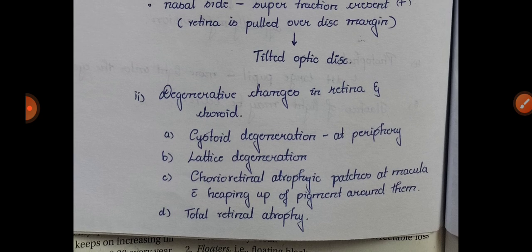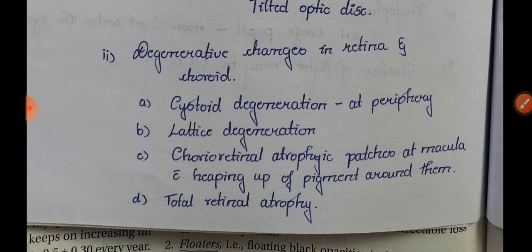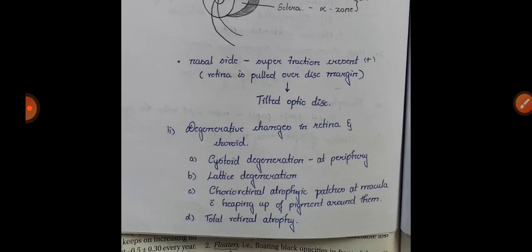Degenerative changes of retina and choroid are seen, that is cystoid degeneration at the periphery, lattice degeneration, chorioretinal atrophic patches at the macula with heaping up of pigment around them, and total retinal atrophy. What are the degenerative changes seen in myopia? Cystoid degeneration, lattice degeneration, chorioretinal atrophy with heaping of pigment around them, and total retinal atrophy. Read two to three times.